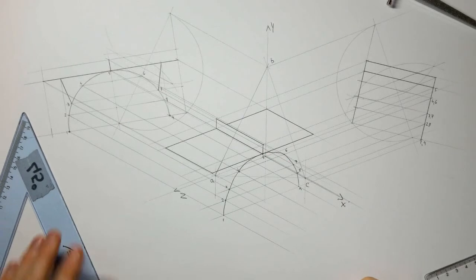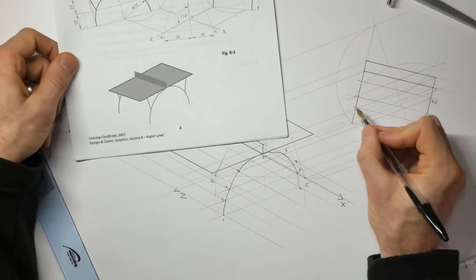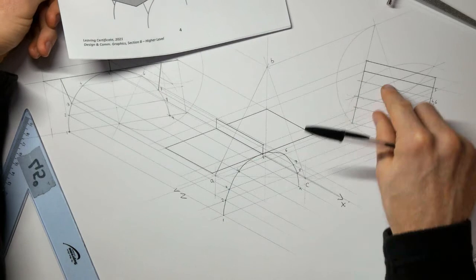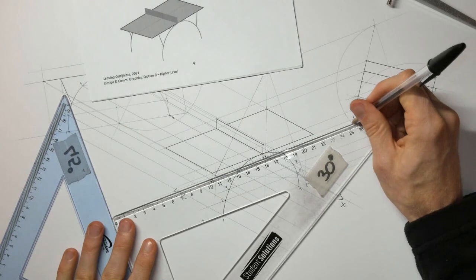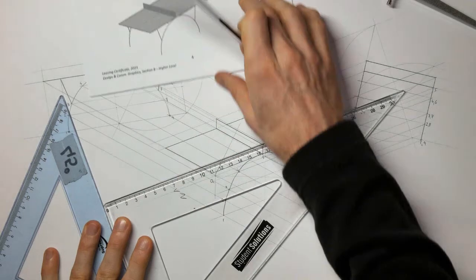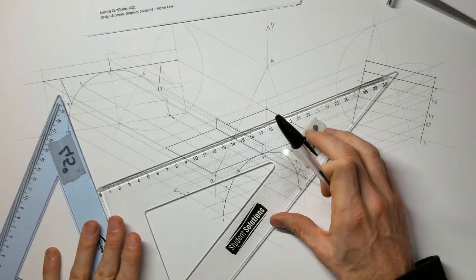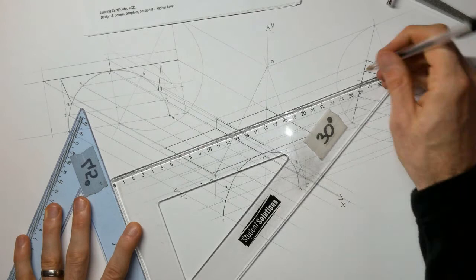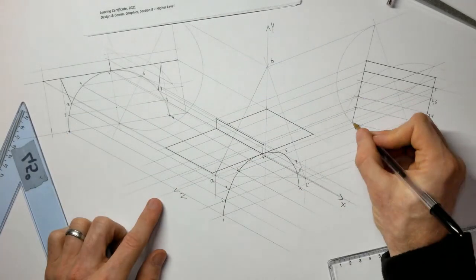Okay, so that's the front edge, but you can even see there we're going to have a back edge as well. So we've got these heights projected down the back edge. Let's project on those ones. Follow.